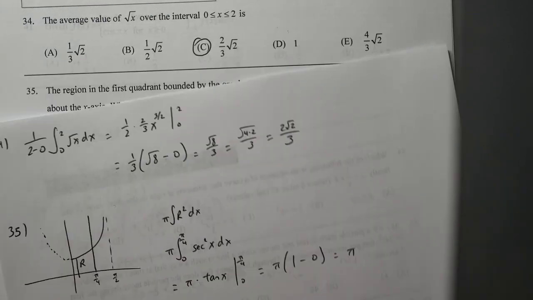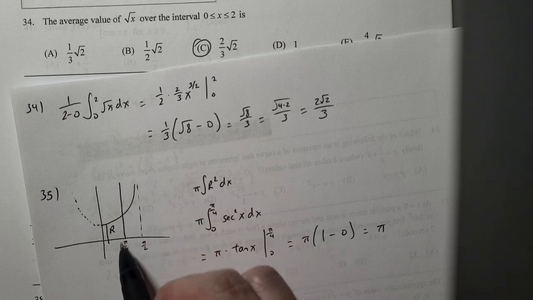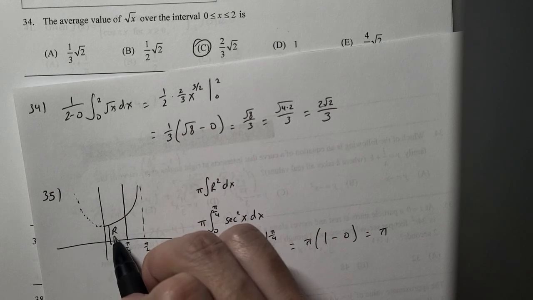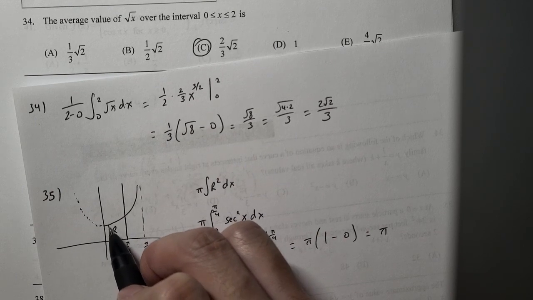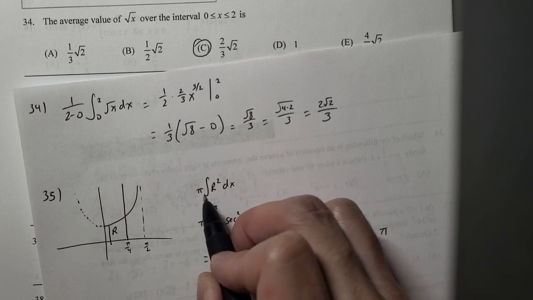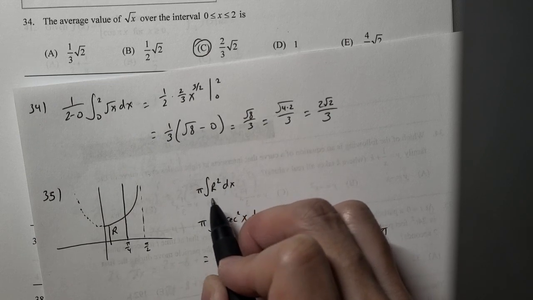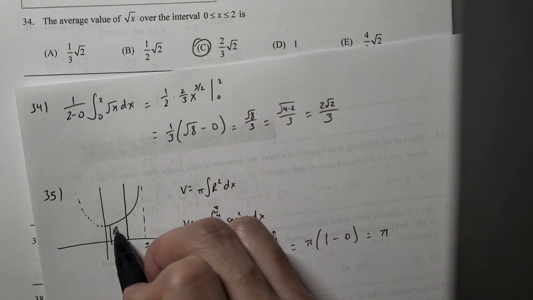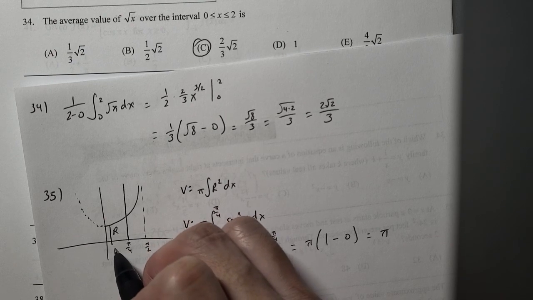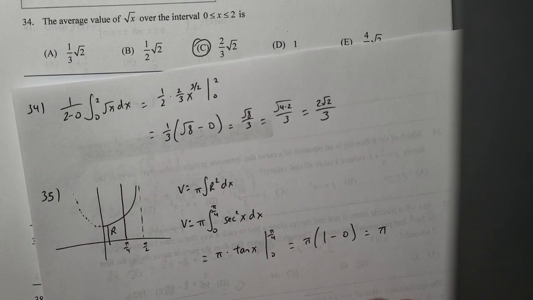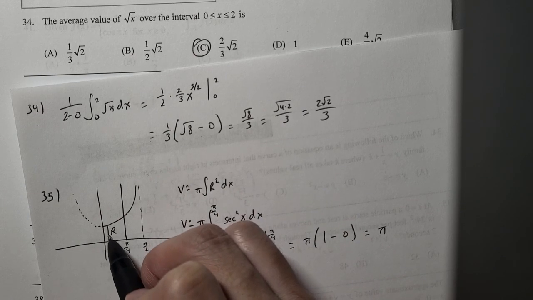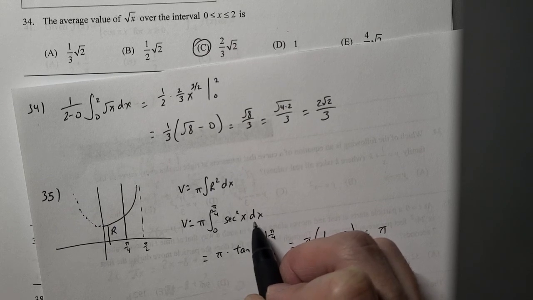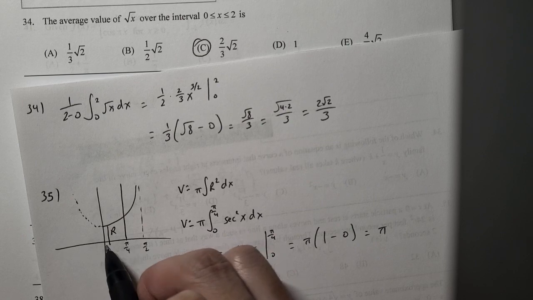And we are bounded by what again? Pi over 4, so I drew this vertical line, and the axes. Okay? So I marked the region R there. This is a representative radius that we're going to use, because we know pi r squared dx, integral r squared dx, is the volume. So what is r? That's where I drew this representative radius. So what's the length of this r? That's just secant x. So it's secant x quantity squared, or secant squared dx, from 0 to pi over 4. Those are the limits of integration.